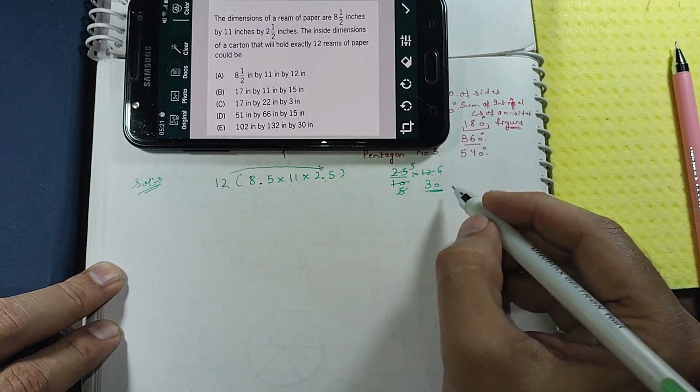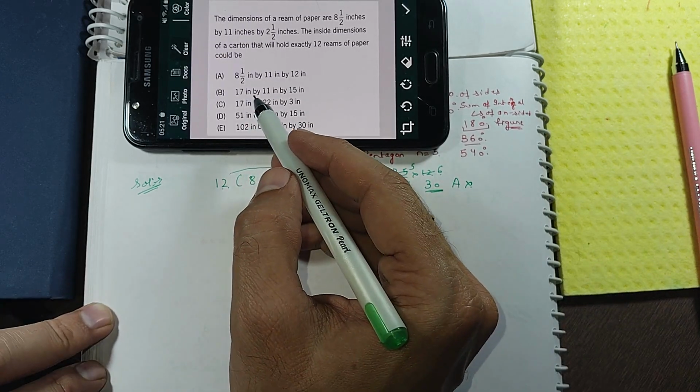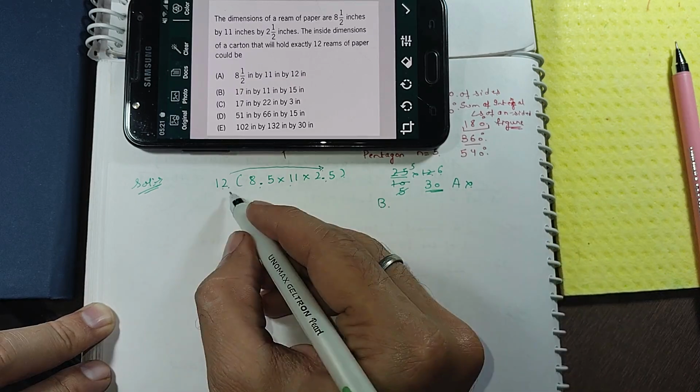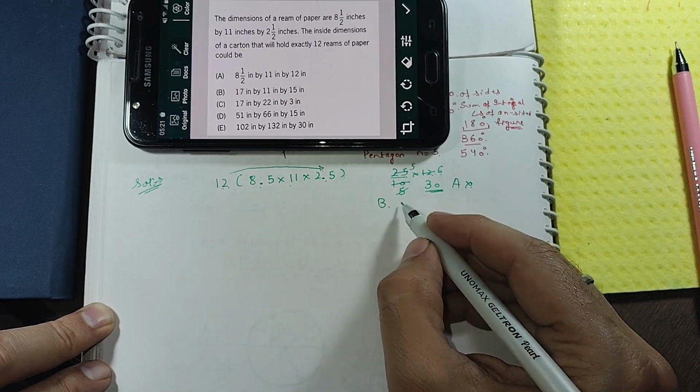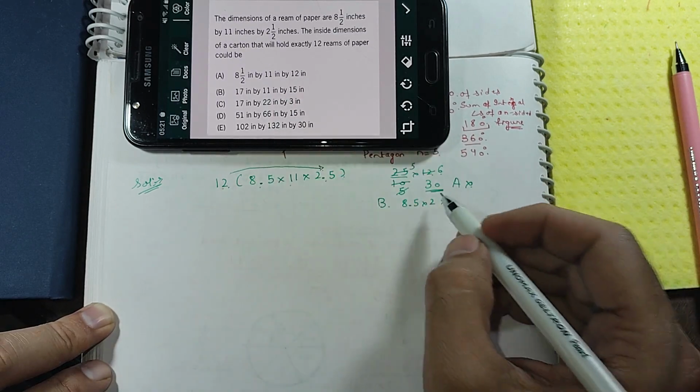So option A is not the right option. Now, moving on to the next option, 17 by 11 by 15. So that means for option B, 2 has been multiplied to 8.5, right? So 8.5 into 2, multiplied by 11 inches. So 11 is as it is.